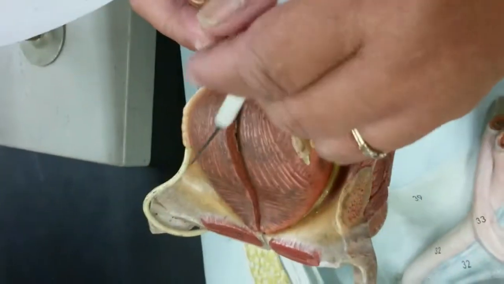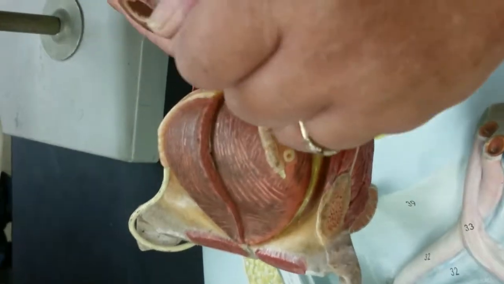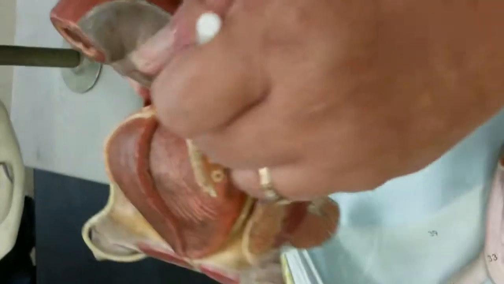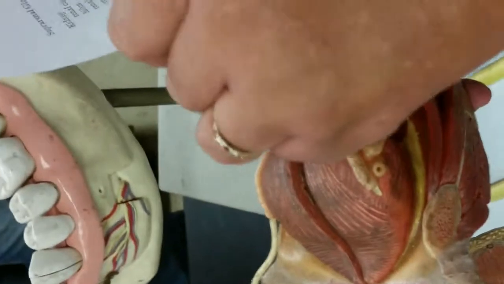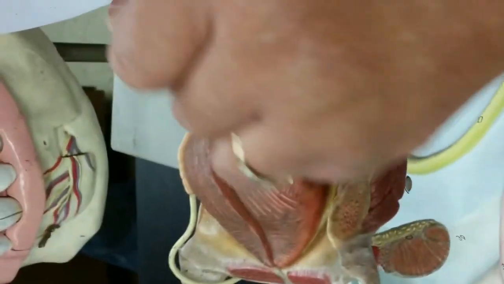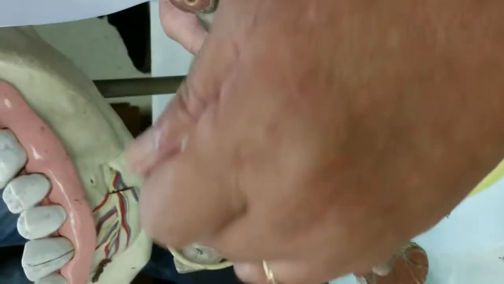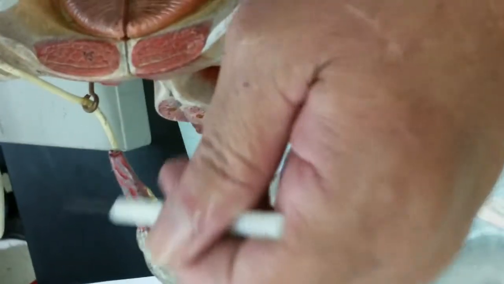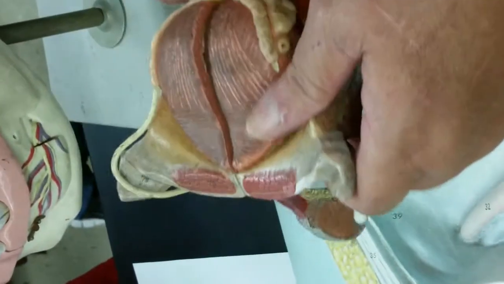And now, what would this be? Same thing as we saw on the other model. What is it? Urinary bladder. And what is this? Prostate gland. Same thing like over there. What is it? Seminal vesicle. This is the urinary bladder. You're seeing the same thing. Seminal vesicle. This is the vas deferens, spermatic cord, the testis, the epididymis.